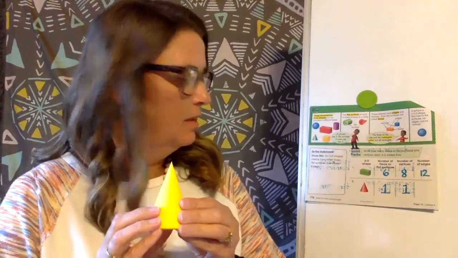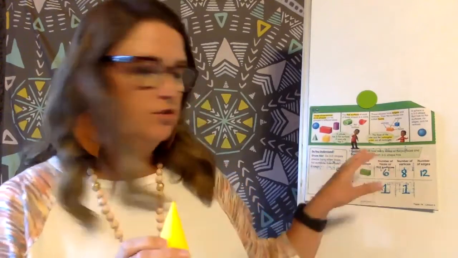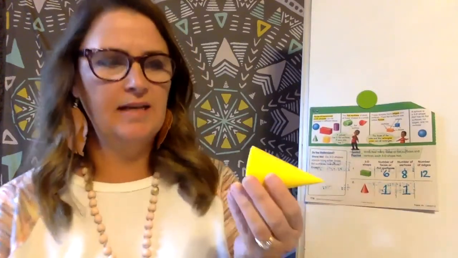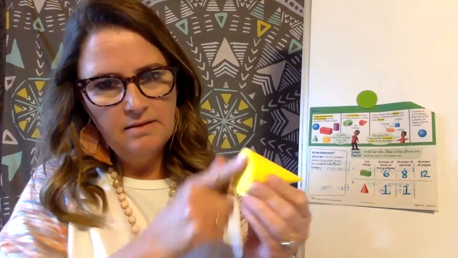Okay, this is the most tricky part. If I look in my teacher's edition that goes with your book, it says number of edges and it has a 0. But I got to looking at this and I was like, that really doesn't make any sense to me, because where this rounded part meets this flat part right here, there's an edge right there, okay?